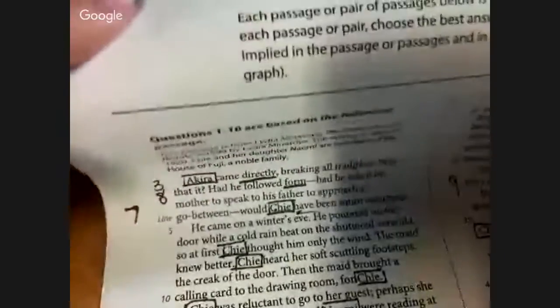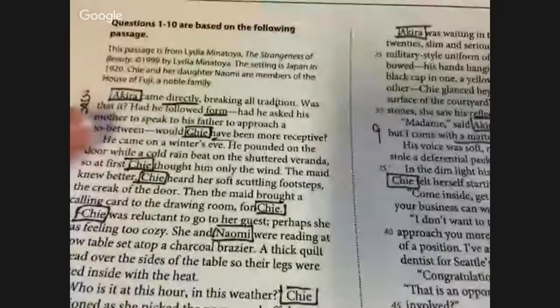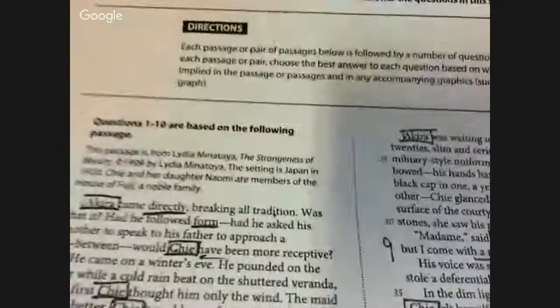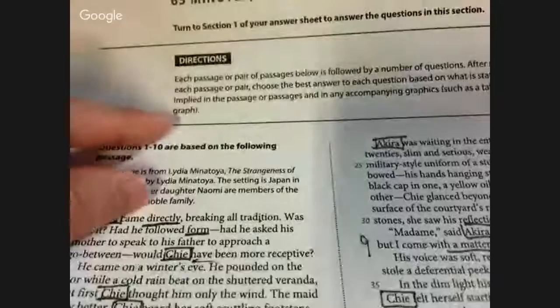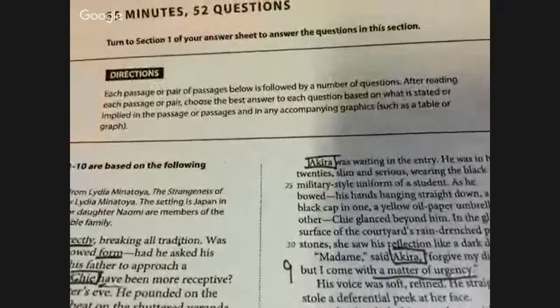Okay, this is the SAT reading test. It shows you all the instructions, but this will always be the same on every test. So yeah, you should not have to read these when you take the test. Take many practice tests. You should know all of the directions. I'll read it for you here, so then later you don't have to read it again.